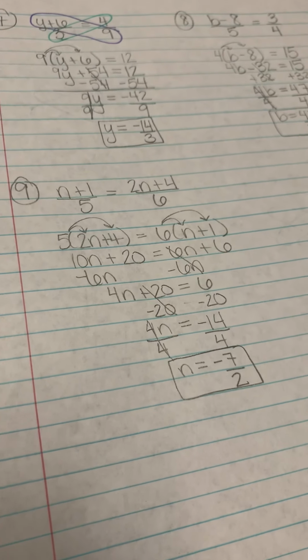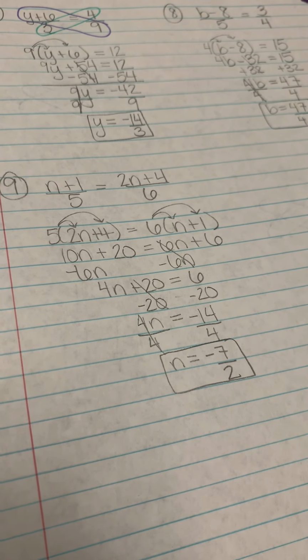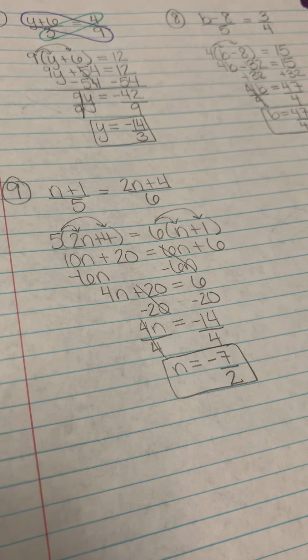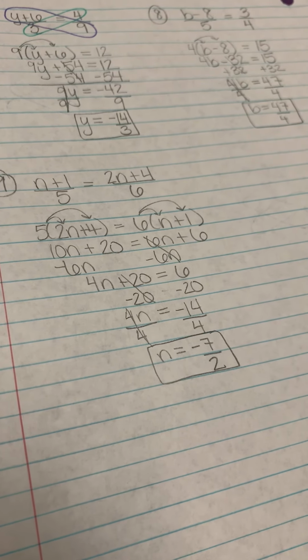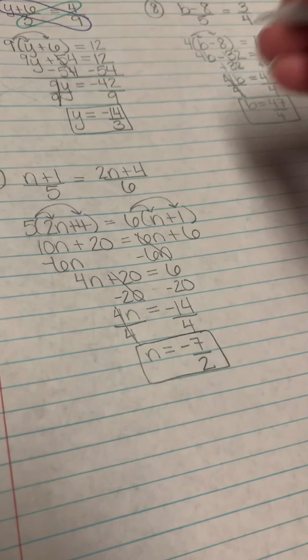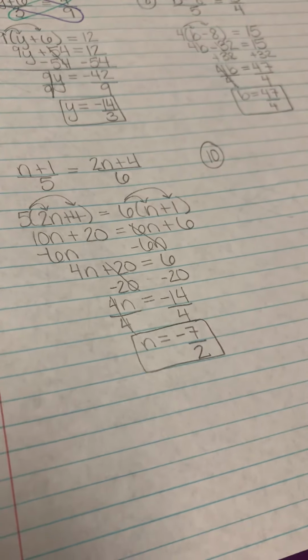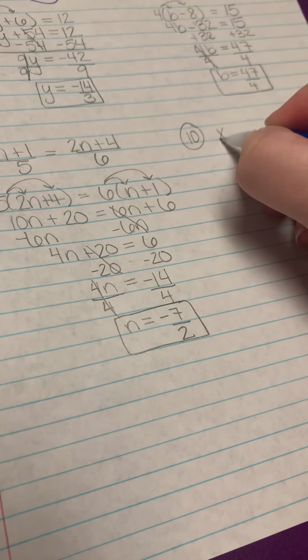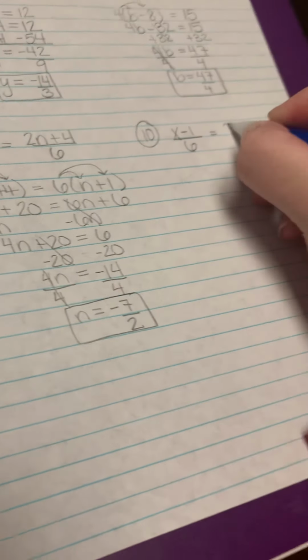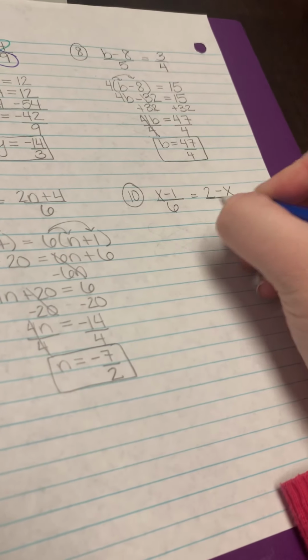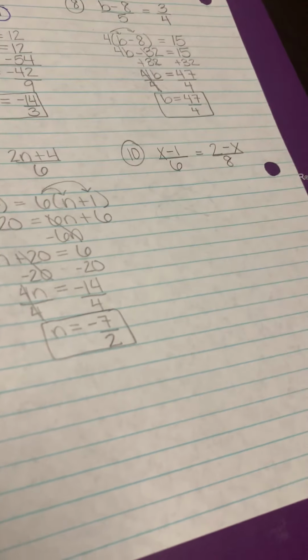How'd you do? Well, hopefully you did well. And if not, you can find your mistake and try again. Number 10 is also going to be similar. x minus 1 divided by 6 equals 2 minus x divided by 8.